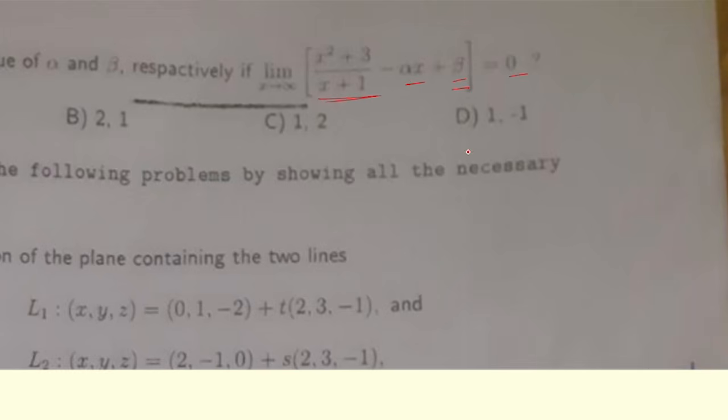So we can write this expression, taking the common denominator x plus 1, as x squared plus 3 minus alpha x plus beta times x plus 1, over x plus 1.